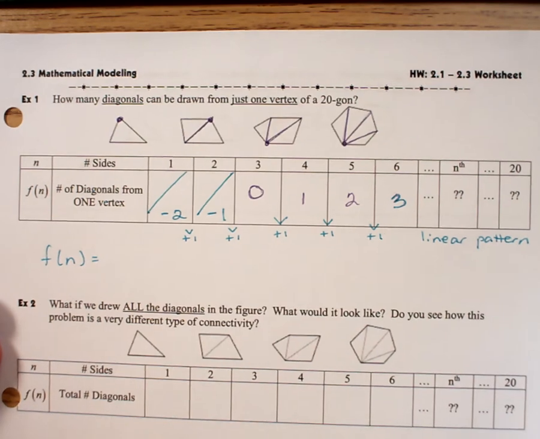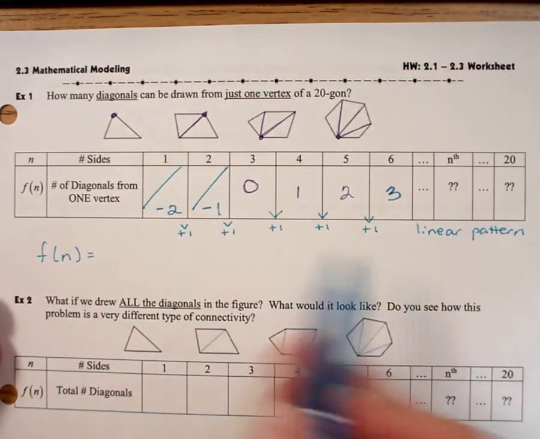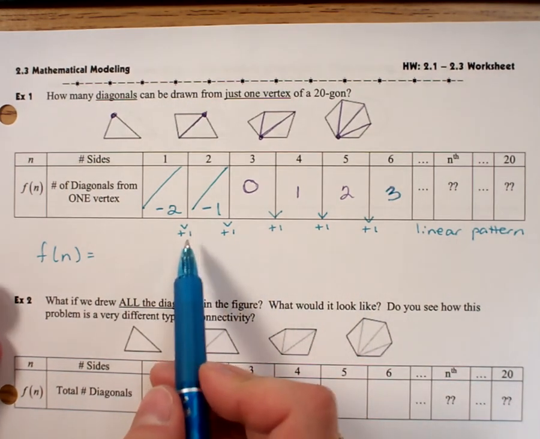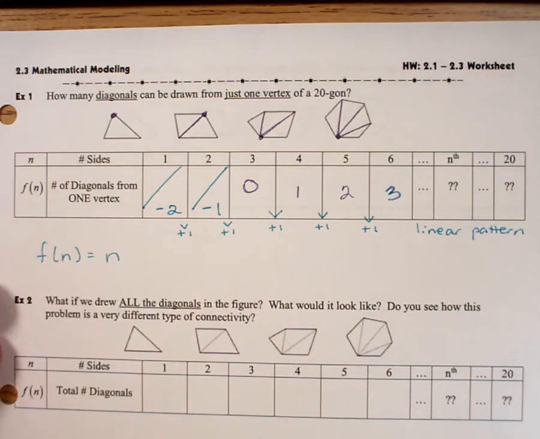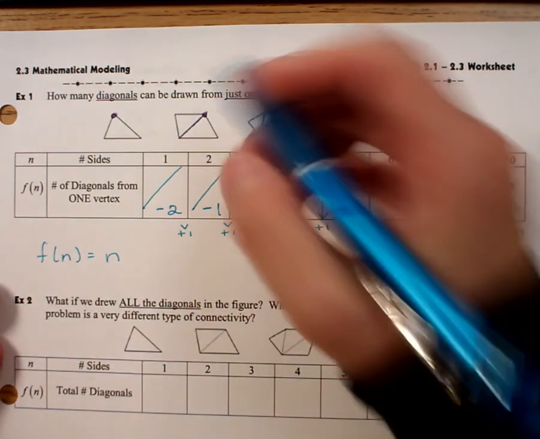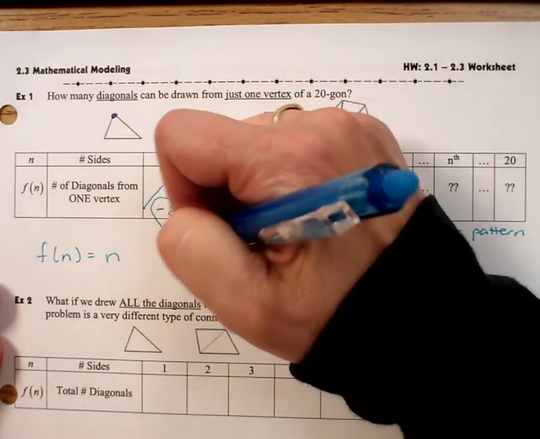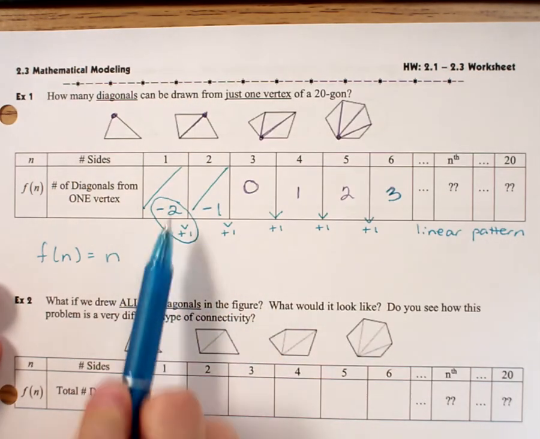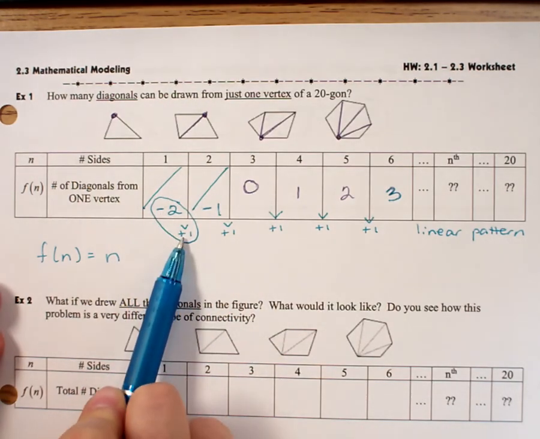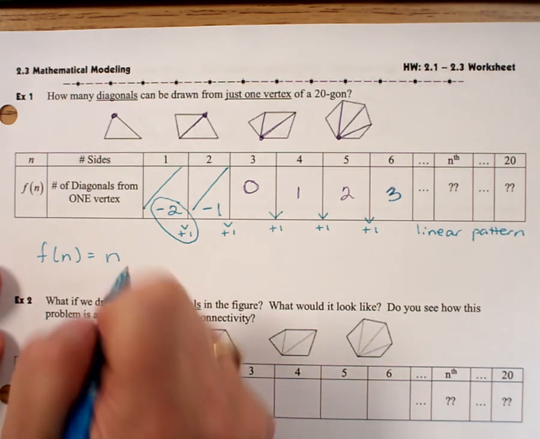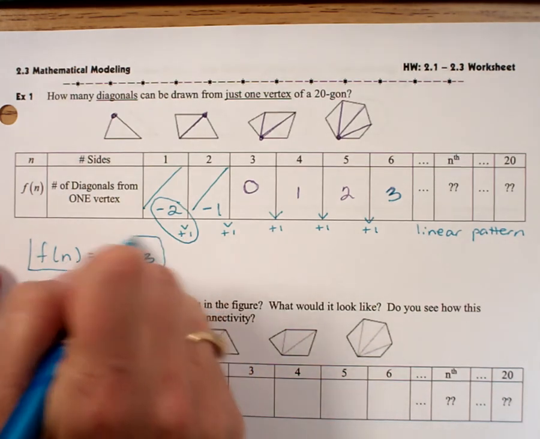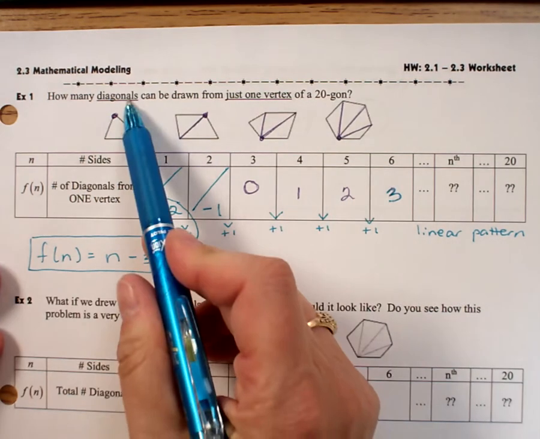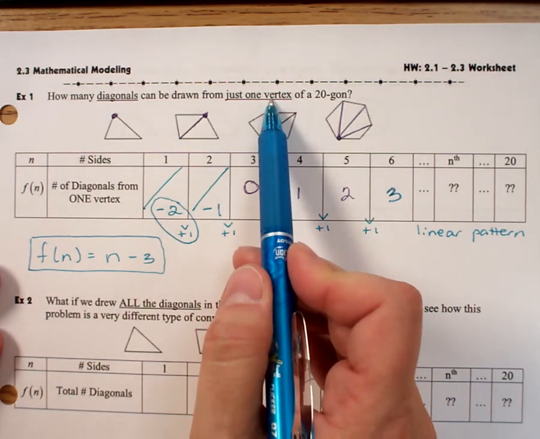And when we have our linear patterns, we know that we're going to take our common difference and write it as our slope. So we're just going to have a 1n, or in our case, just an n. And then remember, we take the difference of these two. So we're doing a -2 minus a 1 to get our -3. So that gets our rule to predict the number of diagonals from a single vertex.